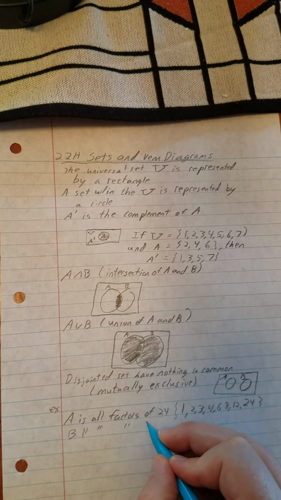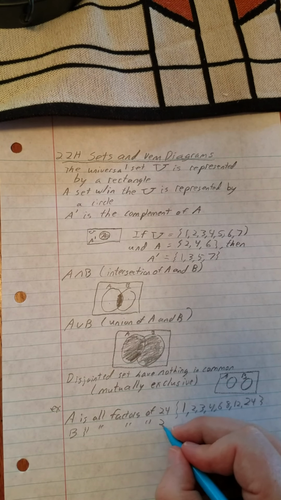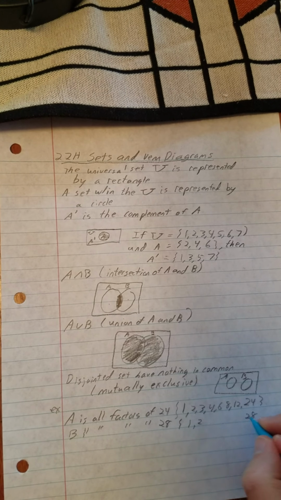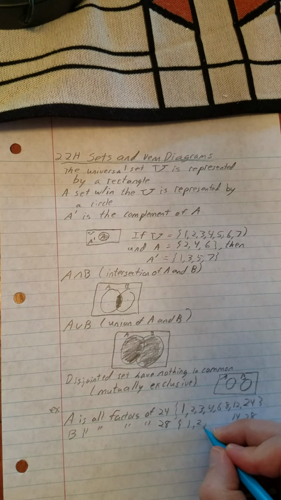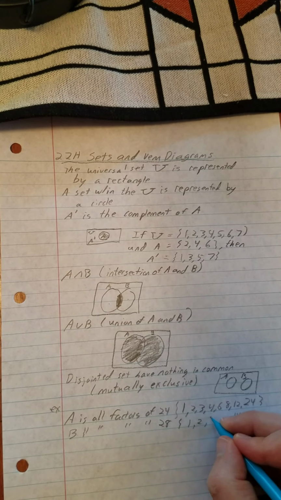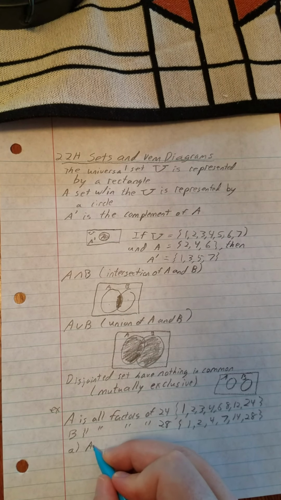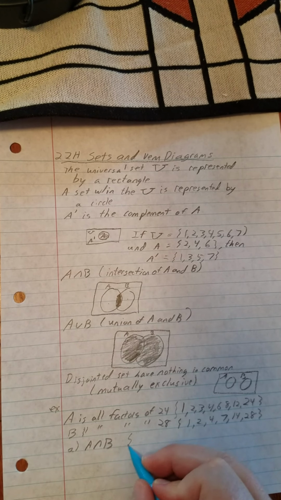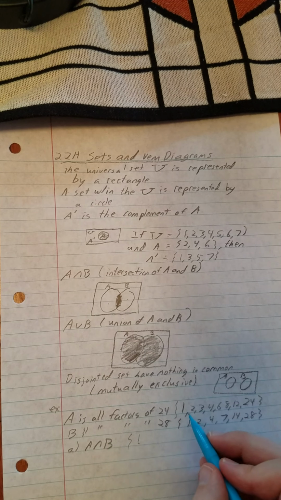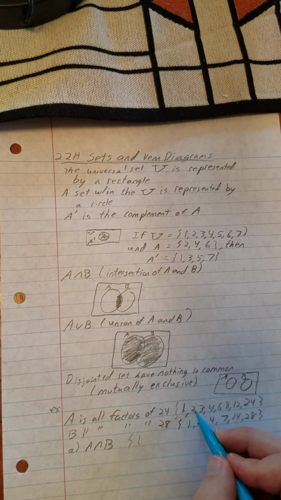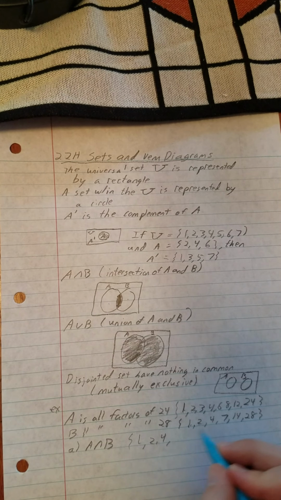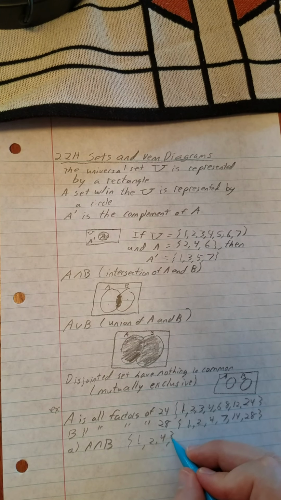is all factors of 28. 1 times 28, 2 times 14, 4 times 7. Find A and B. So they have to have both. Have to be found in both. 1, 2, 4, and that's it.